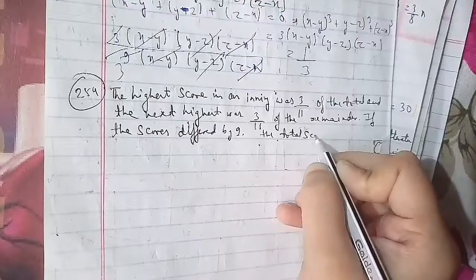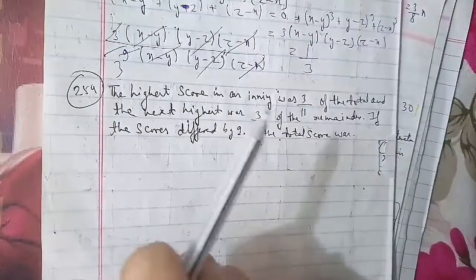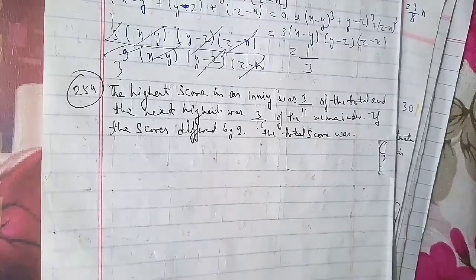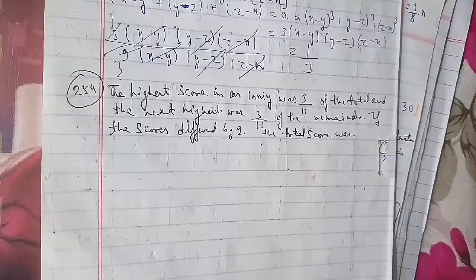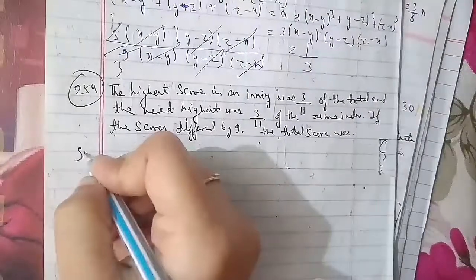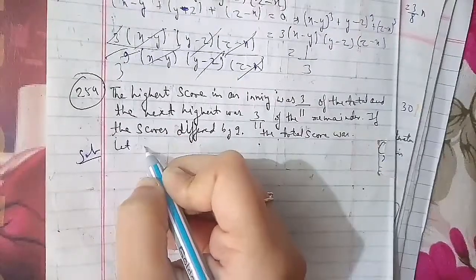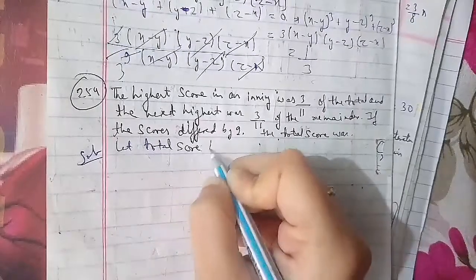So the next highest score is 3 upon 11 of 8x upon 11, which equals 24x whole upon 121.